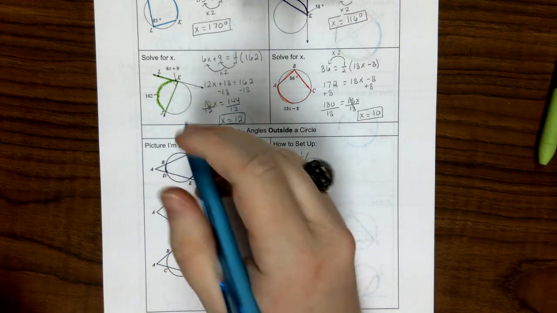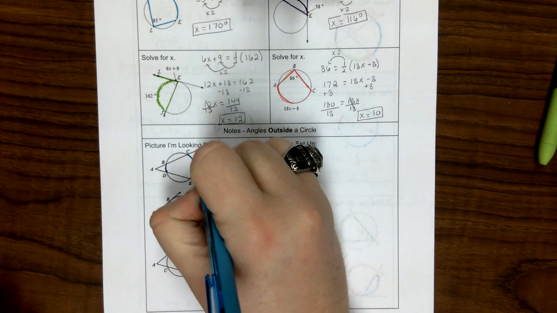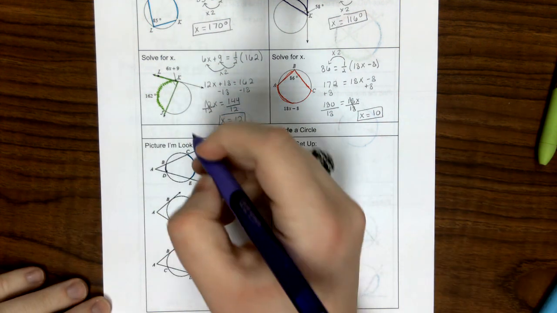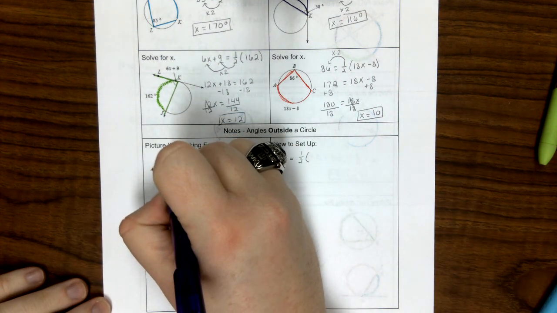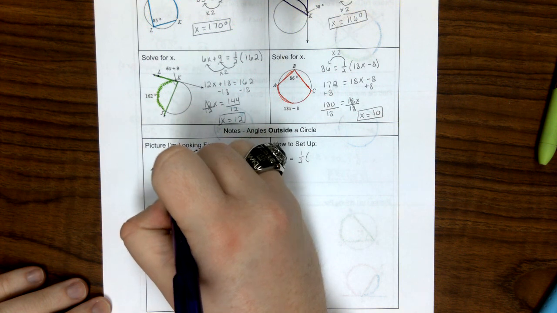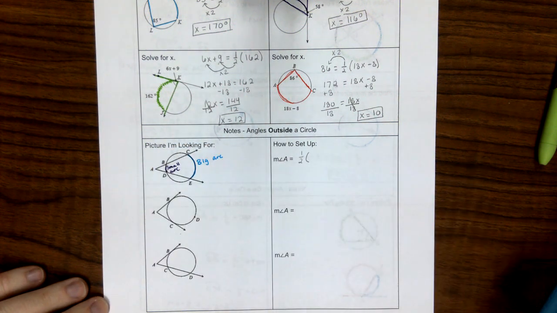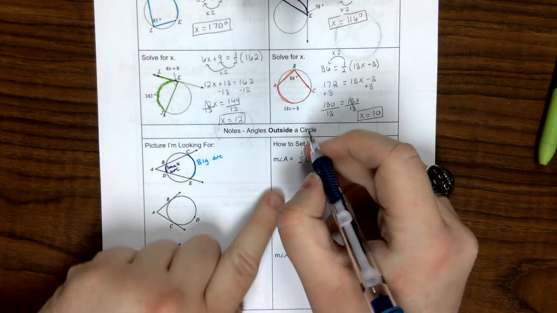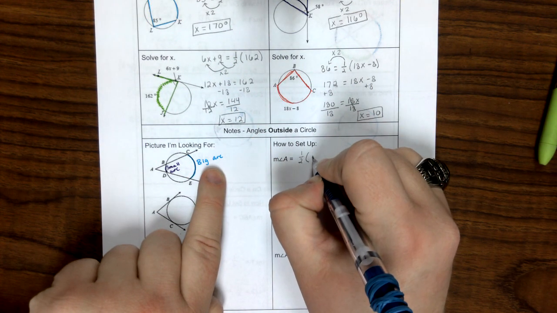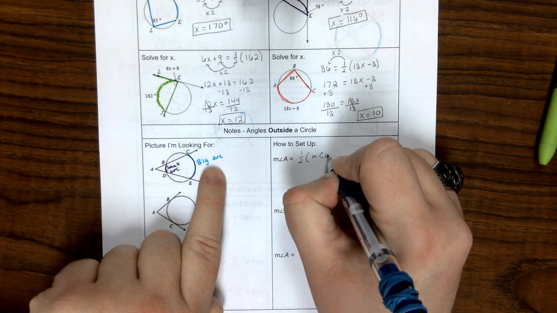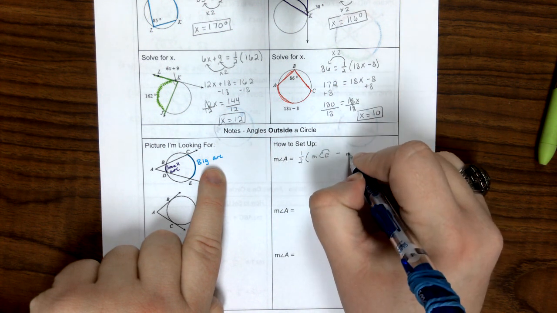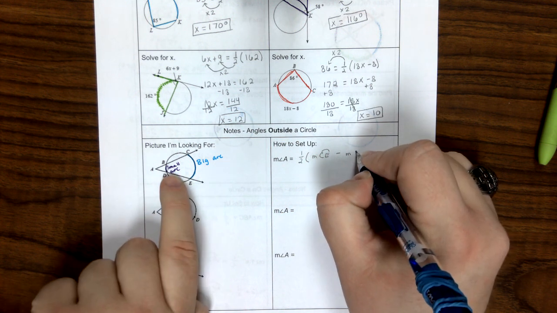So we could say that the blue one is the big arc, and then the purple one is the small arc. And so we're going to write those out. So big arc would be the measure of arc CE, subtract the measure of arc BD, the small one.